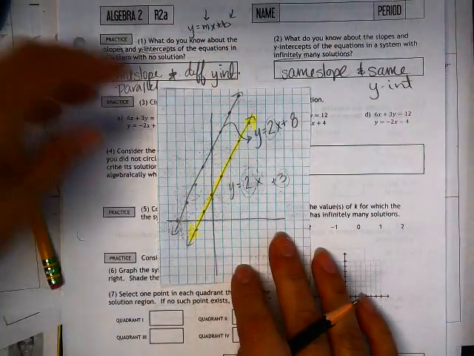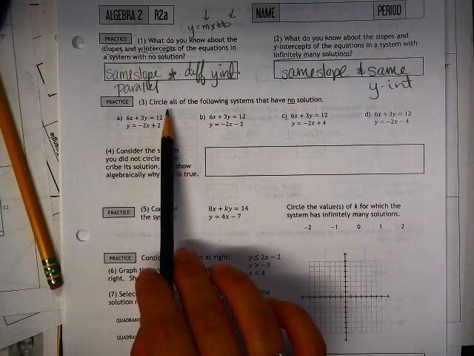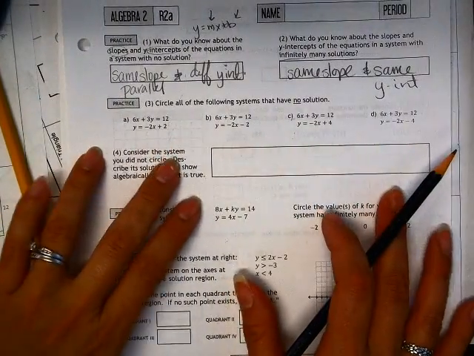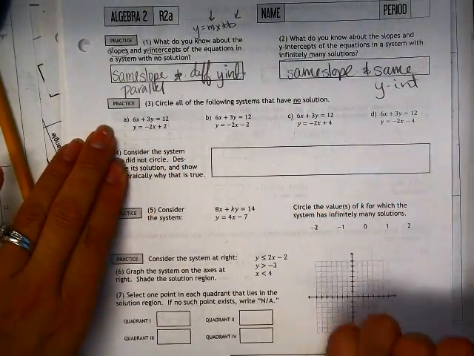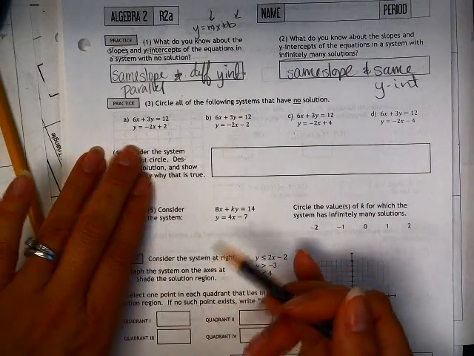All right, hopefully that picture is helpful to you. So let's look at the rest of these. We're trying to figure out the systems that have no solutions. My suggestion is to just go ahead and put them all into y equals format, because then you can compare their slopes and their y-intercepts.